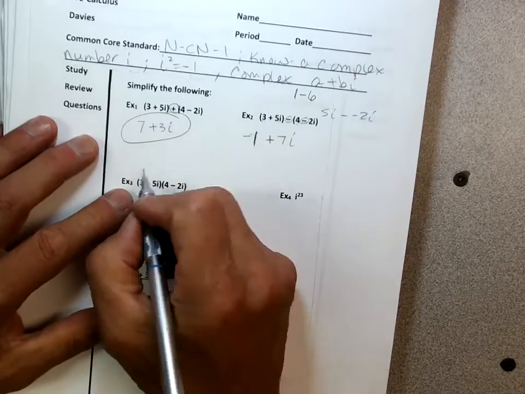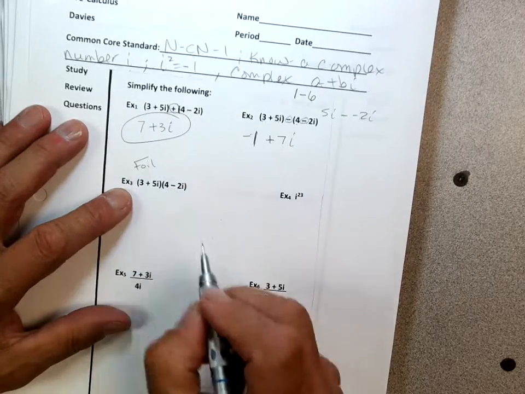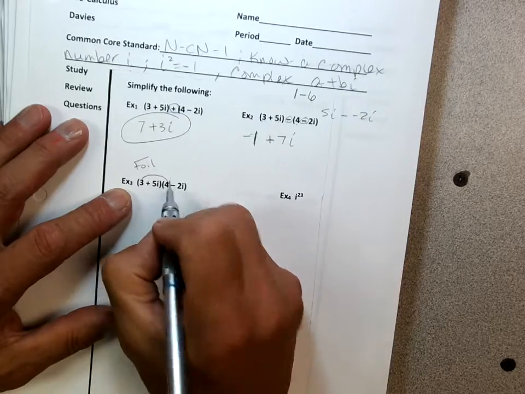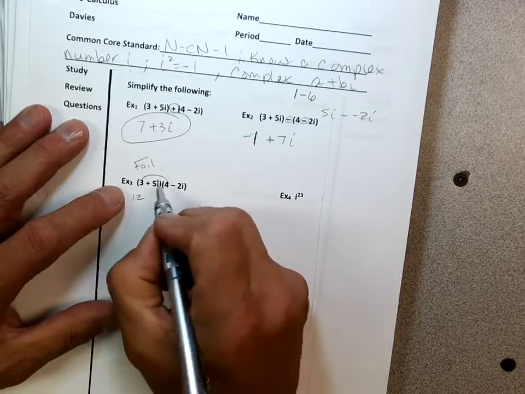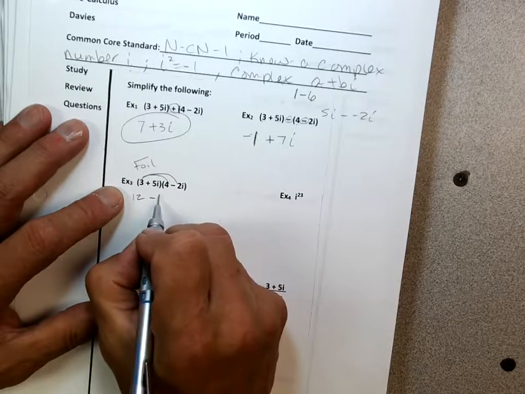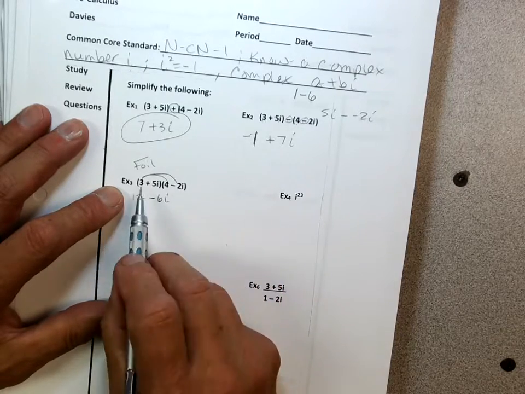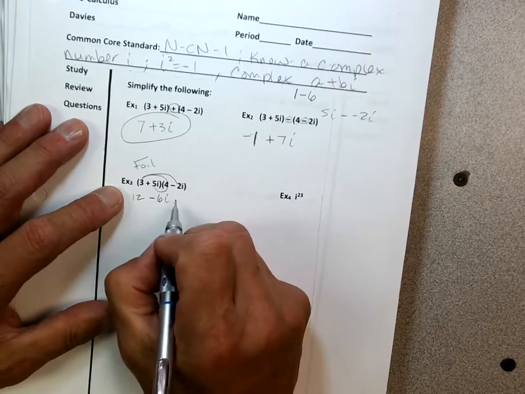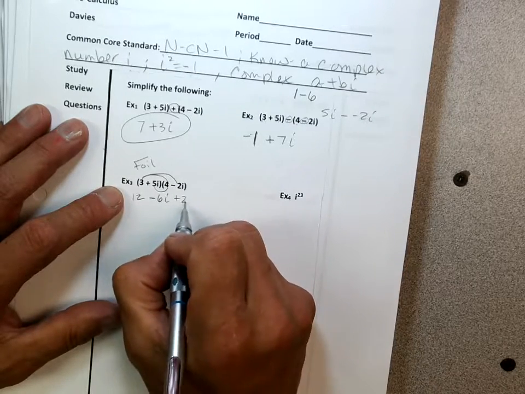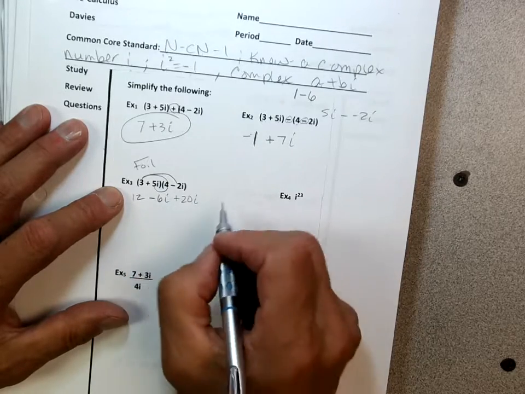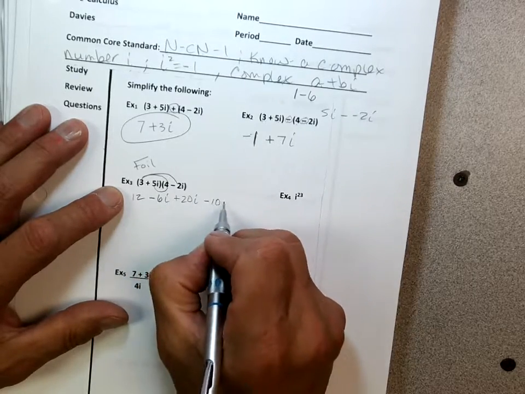This is going to be a FOIL problem, so we'll multiply. 3 times 4 is 12. 3 times a negative 2i is a negative 6i, because you can multiply just like coefficients. 5i times 4 is a positive 20i. And 5i times negative 2i is a negative 10i squared.